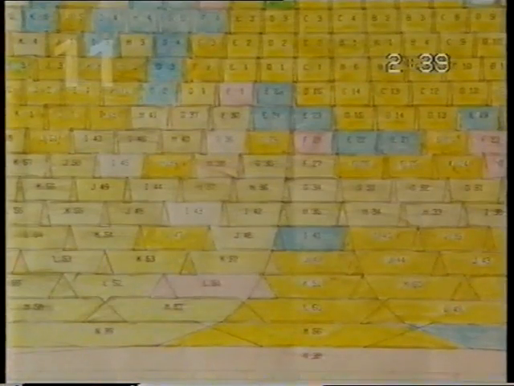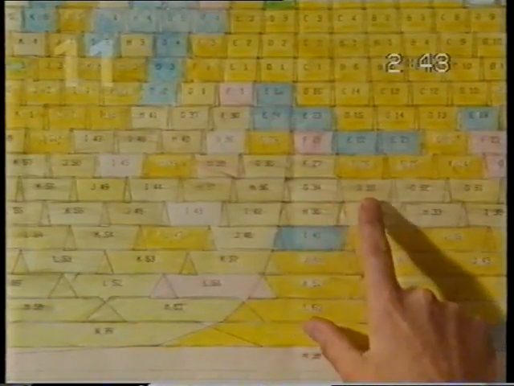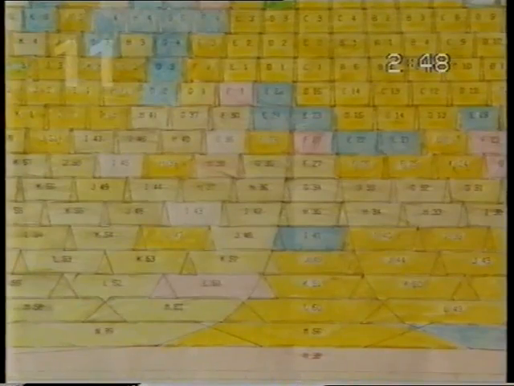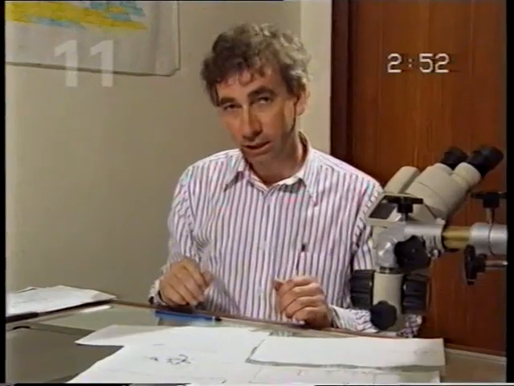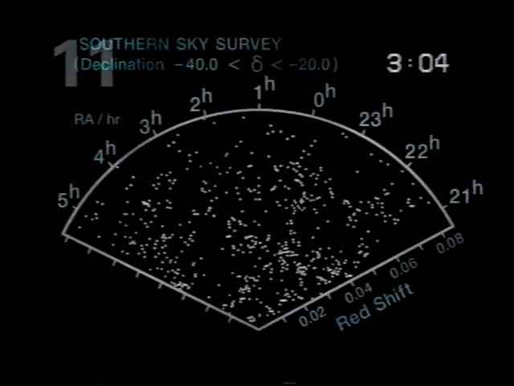So each of these areas has been scanned by the APM plate measuring machine, and so the distribution of galaxies in two dimensions has been built up, ready for measuring the distances with the spectrographs on the larger telescopes. Now, for bright galaxies, their numbers on the sky are sufficiently small that one measures them one by one with the large telescopes and slowly builds up a three-dimensional map of the distribution of galaxies in the local universe.